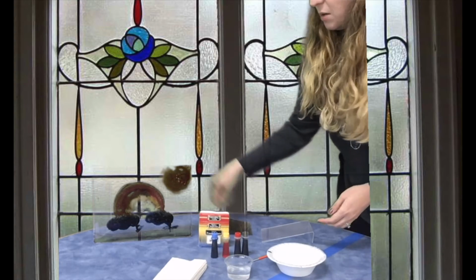But here's a sample of something I did with a complete background. I covered the whole space. And then here's something I did where I just did a small design. I didn't color the entire space. And here is my rainbow design.